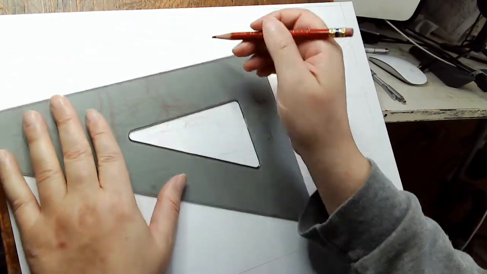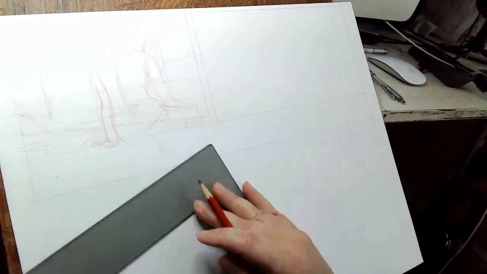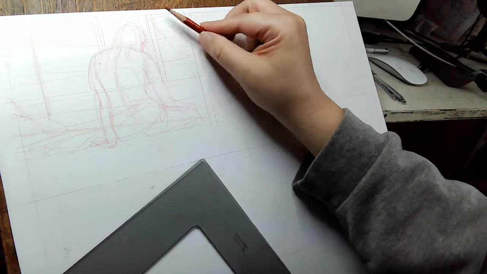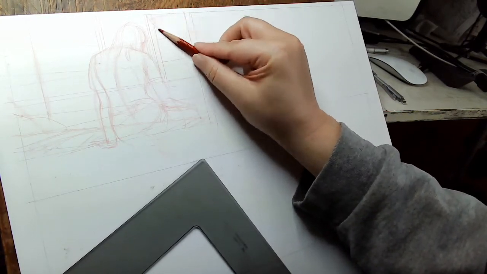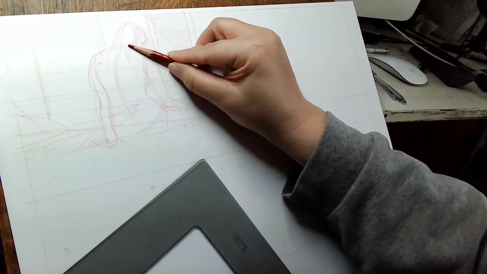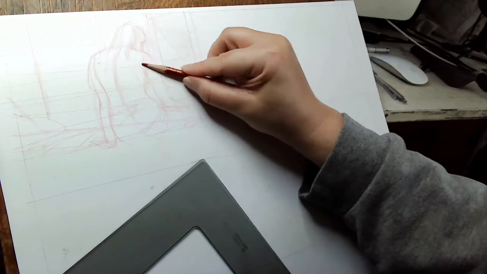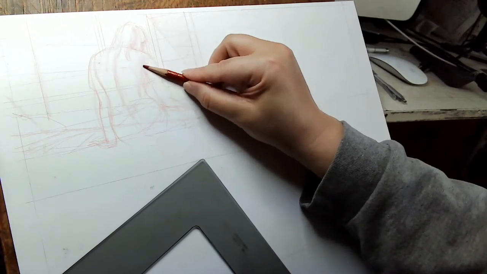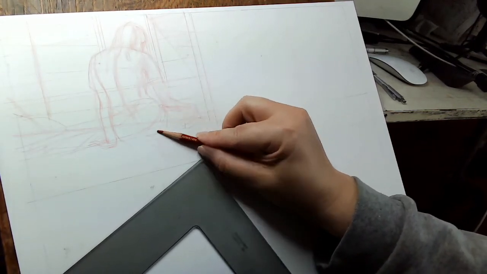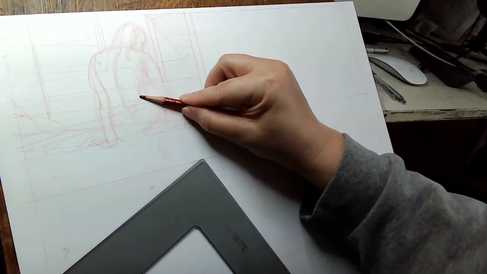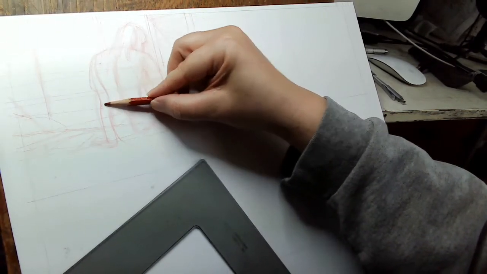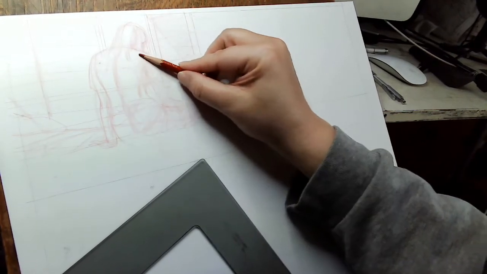Now, looking at my guidelines, this will all be a cast shadow. So right away I start thinking, how do I want this to be lit? So maybe this whole part of her body will be in shadow.